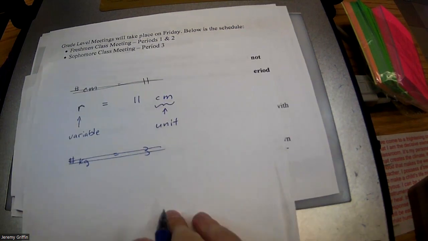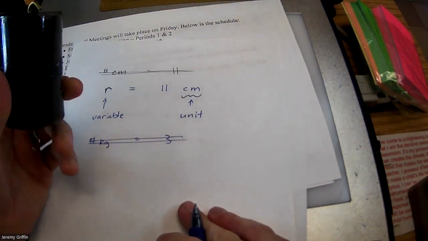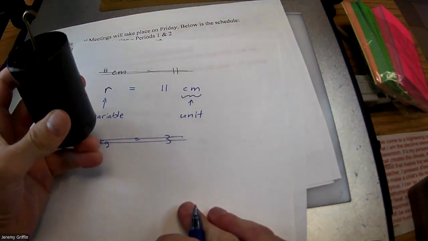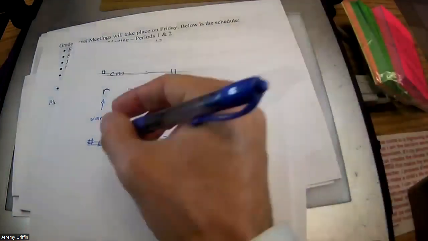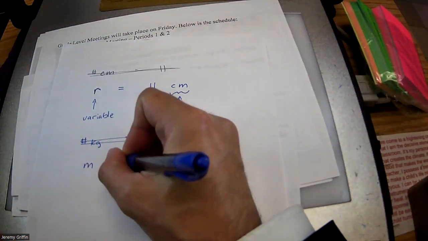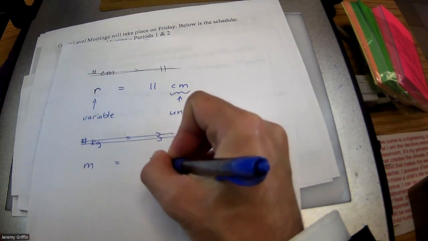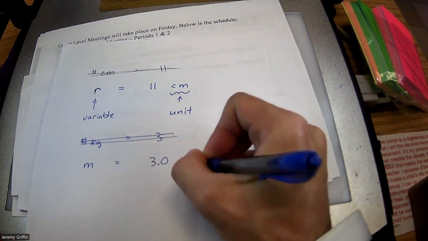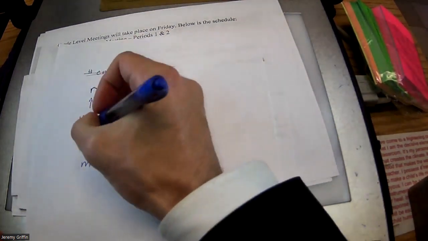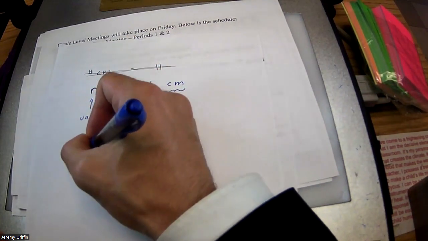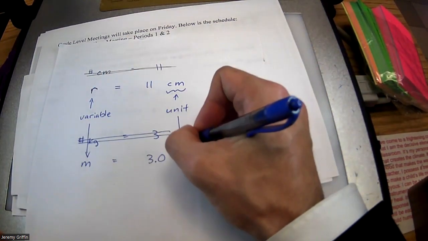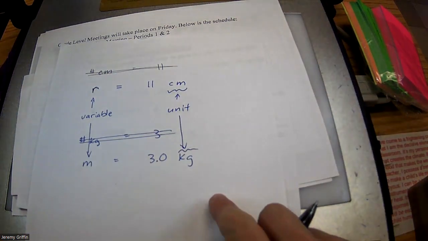How about this? What do you guys think the variable is for mass? M? Good call. Yeah, you guys are on it. Mass is equal to 3 kilograms. Look what we got, just like before. You got the variable, M, you got the unit, kilogram. You guys got it? Okay.